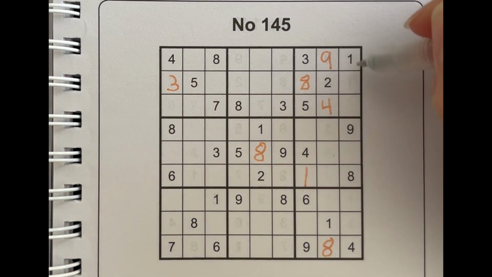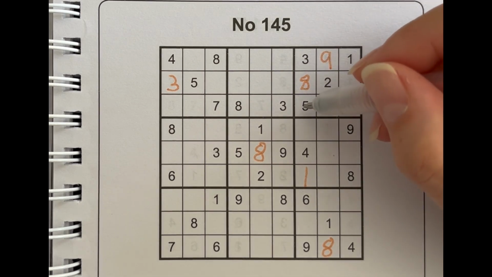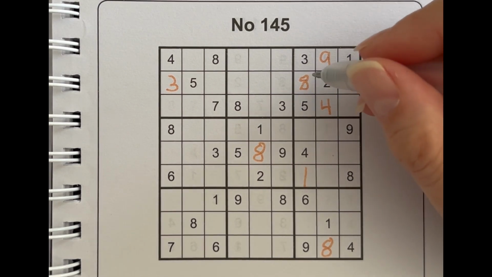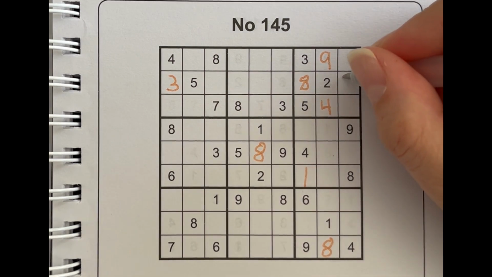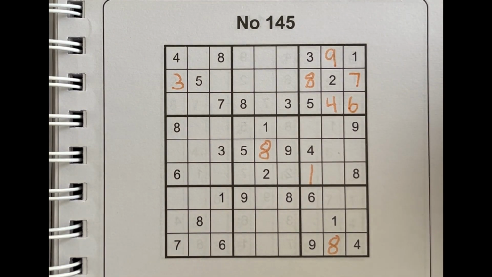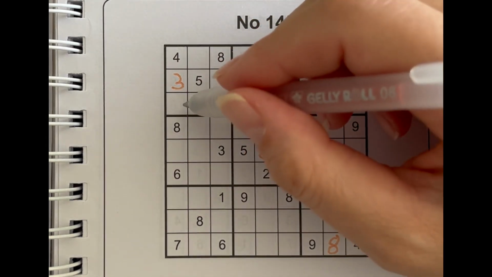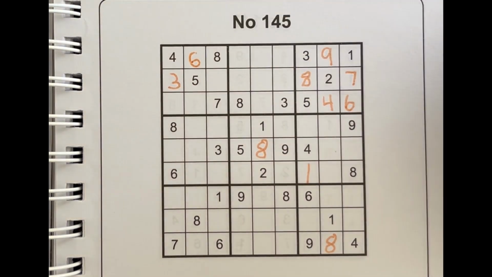I'm looking in this square. I see I have 1, 2, 3, 4, 5. So these have to be 6 and 7, and then there's 8, 9. There's already a 7 in this row. So this is a 7. This is the 6. When I take the 6 over here, 6 is in this row, there's a 6 in this column, so this is a 6.